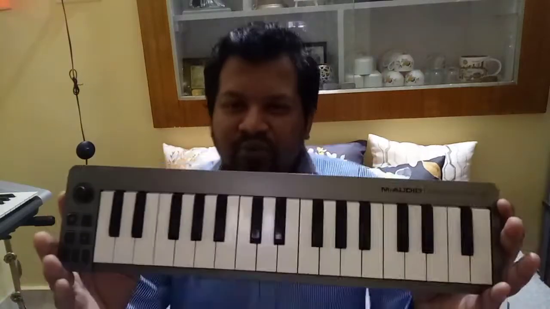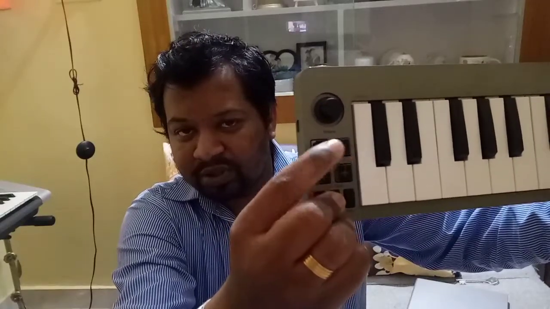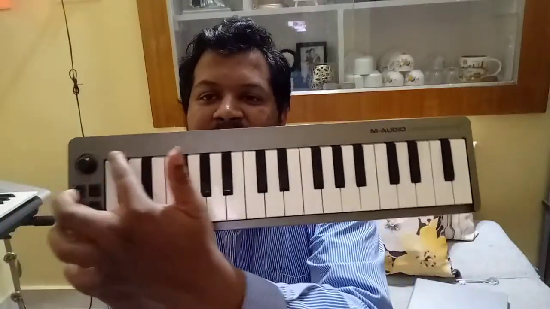So let me quickly run you through this, okay? Look here, there is a knob which can be used. It's a rotary knob, okay? It can be used to increase or lower the gain. And here we have a sustain button and edit button. Sustain basically is used to sustain any notes for longer time periods. Edit button on the other end is used to edit these settings that we have here.